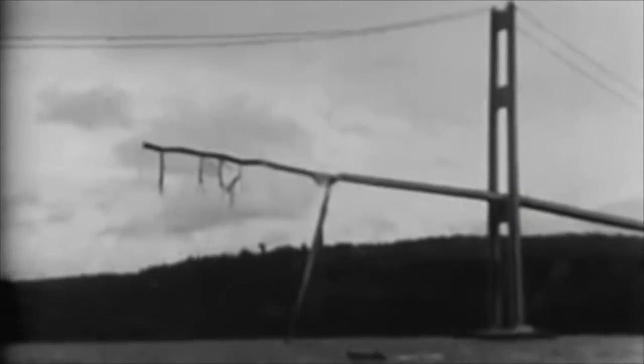But whatever the reason, Tacoma will rebuild, this time a bridge that will not provide a super thrill in the news.